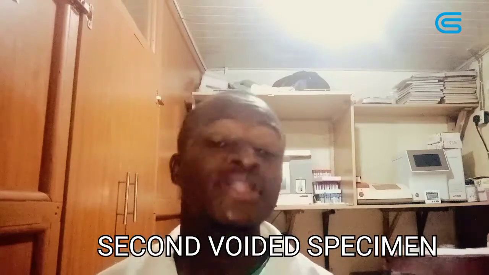So we have the third type of specimen called the second voided specimen. In this case, the first morning specimen is discarded and the second specimen is collected and tested. So the first morning specimen, you discard it, then we go for the second specimen, which we collect and we test. Such type of specimen is majorly good for reflection of blood glucose and keeping of formed elements intact.